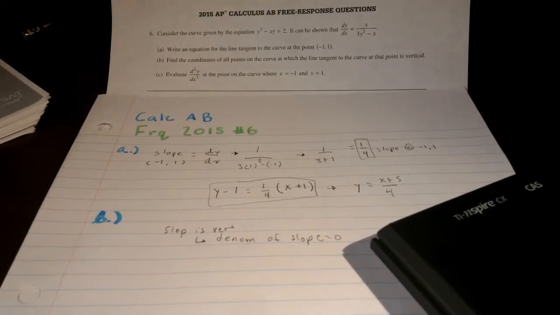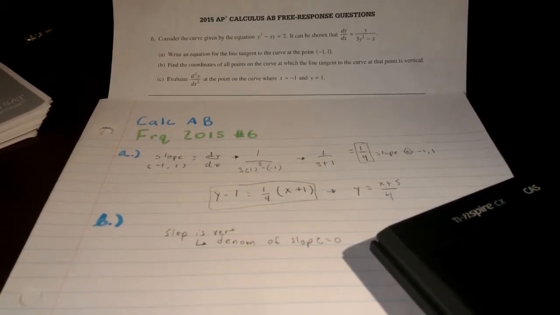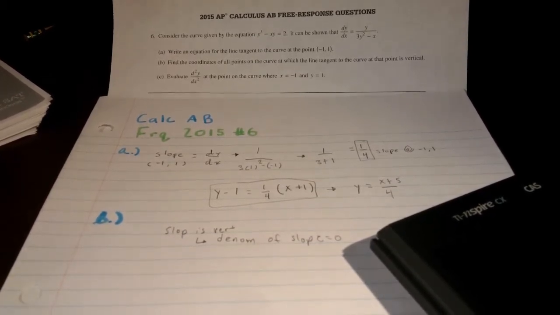Die. Okay, so today we'll be looking at the 2015 Calc AB FRQs. So let's get started. We're going to be starting off with number 6 today.